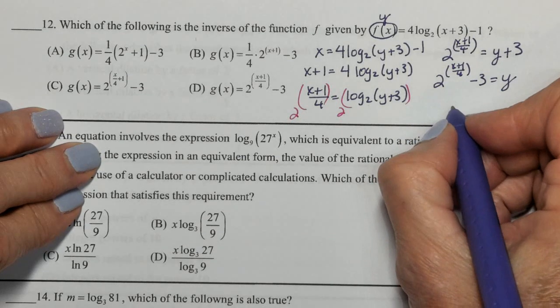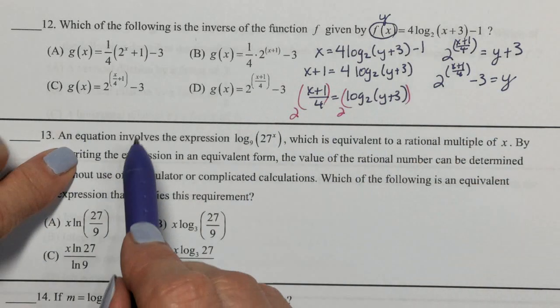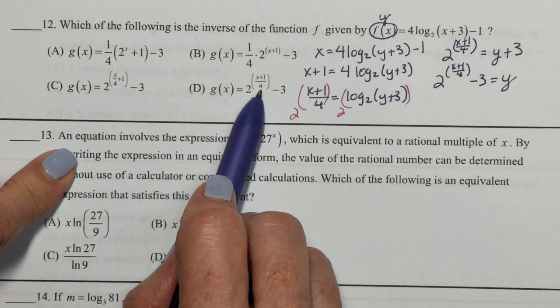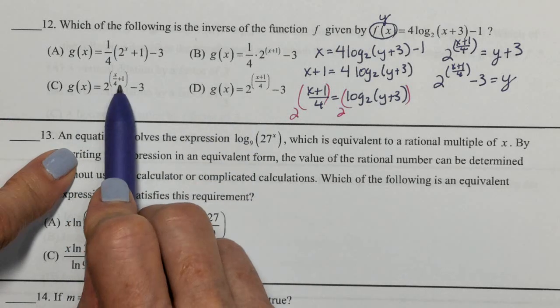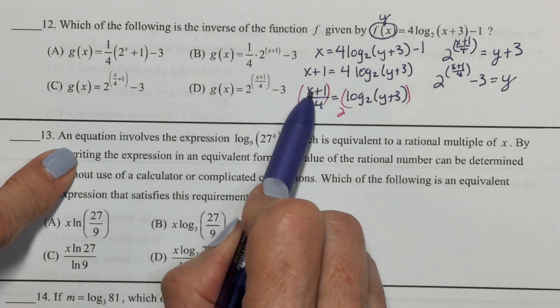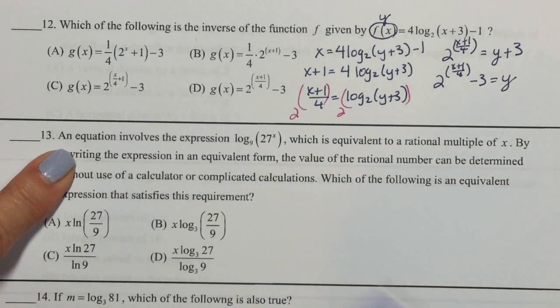Okay, so 2 to the, let's see, is this it? No? There it is. Yeah, don't be fooled by that one. The 4 has to be divided by both the x and the 1 here. So it needs to be D.